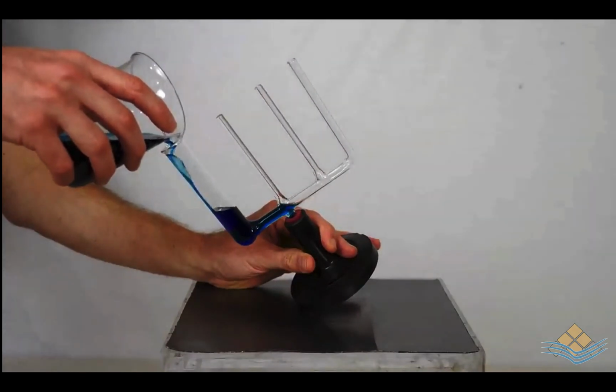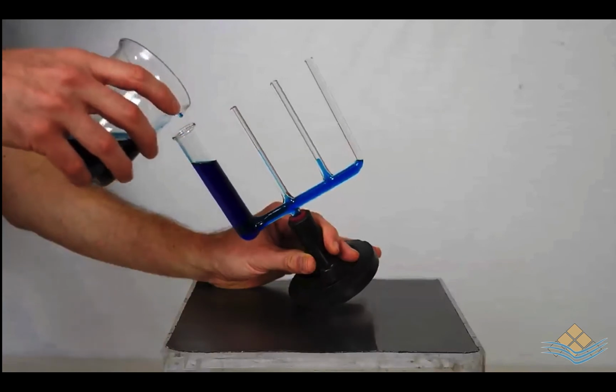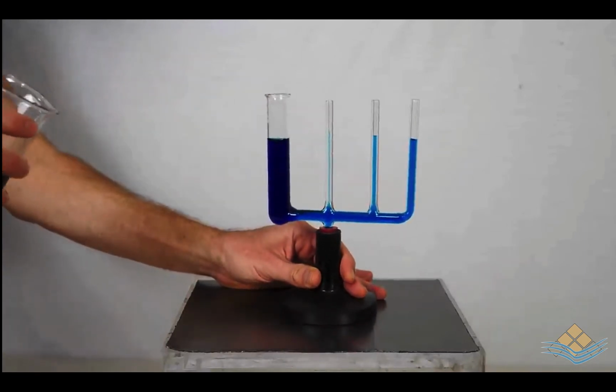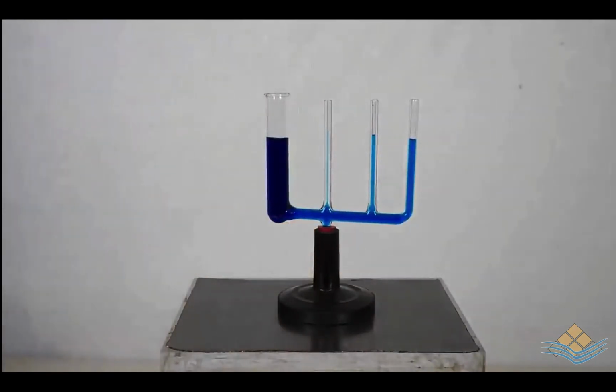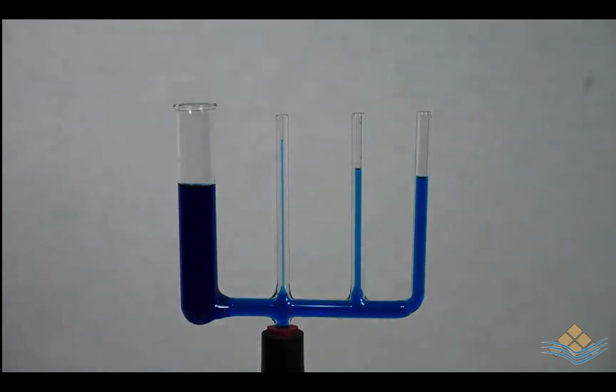Now here we can see it in a quite simple experiment, with blue dye stained water being poured into a set of capillary tubes of varying diameters. And quite clearly you can see that the narrower diameter tube shows the higher degree, or the higher elevation, of capillary wicking or capillary rise.